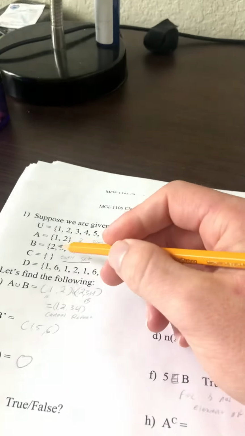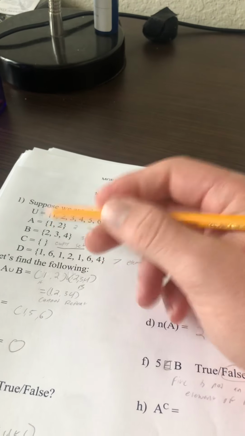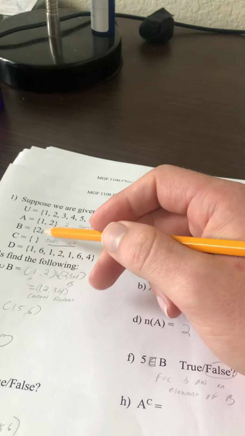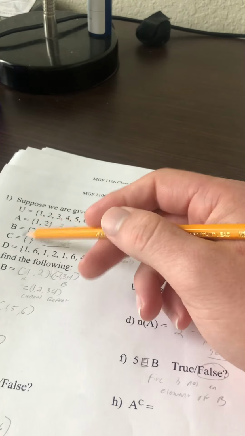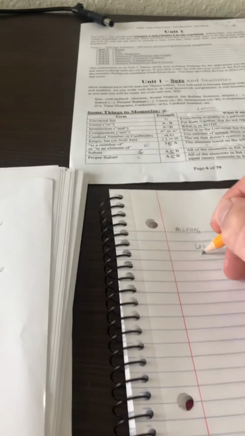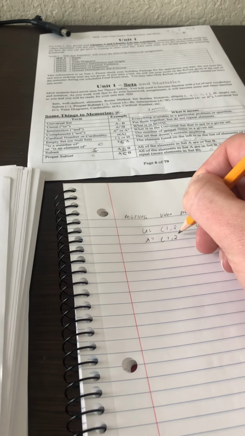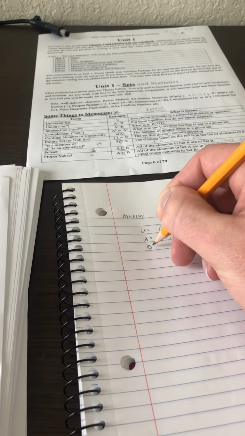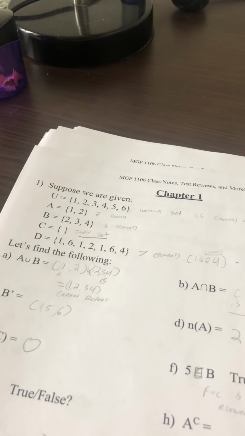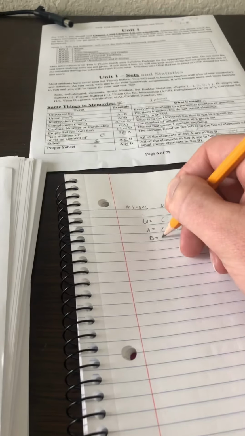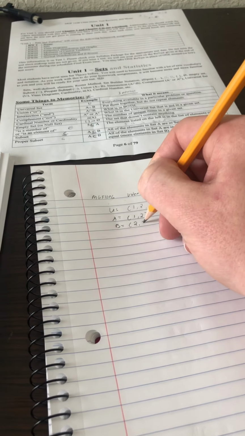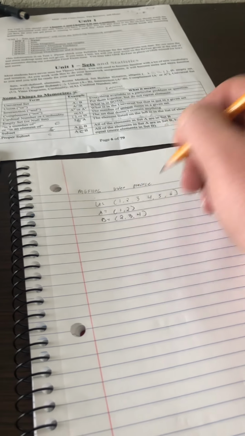And then we have to look at the individual sets that are going to be working with our universal set. So we know our set A is equal to {1, 2}. Our set B, according to our little answer key here, is {2, 3, 4}.